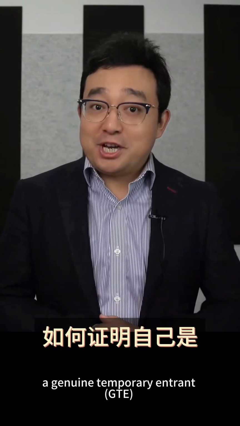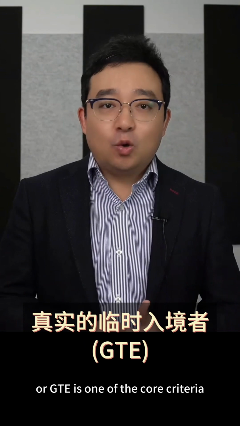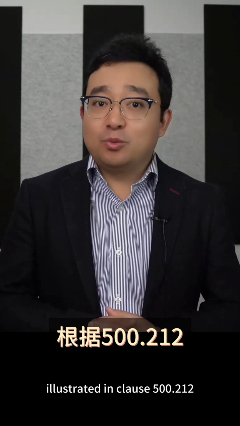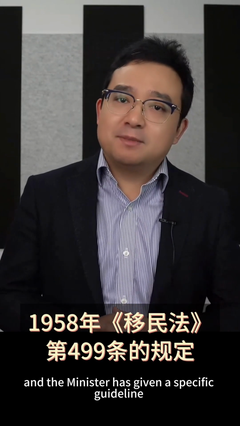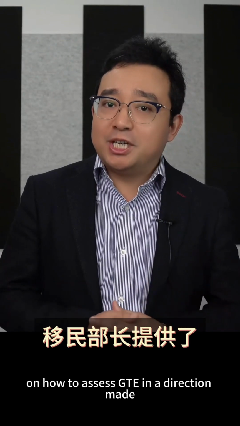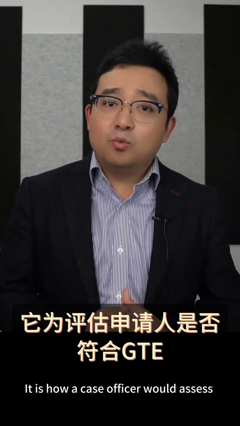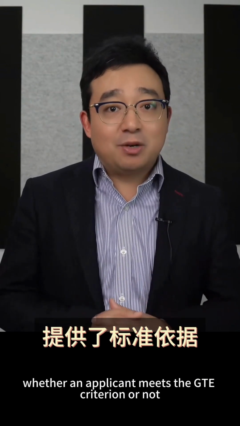How to prove you are a genuine temporary entrant with student visa applications. Genuine temporary entrant, or GTE, is one of the core criteria in student visa assessments. Illustrated in clause 500.212, and the Minister has given a specific guideline on how to assess GTE in a direction made under Section 499 of the Migration Act 1958. It's called Direction 69. It's how a case officer would assess whether an applicant meets the GTE criteria or not.